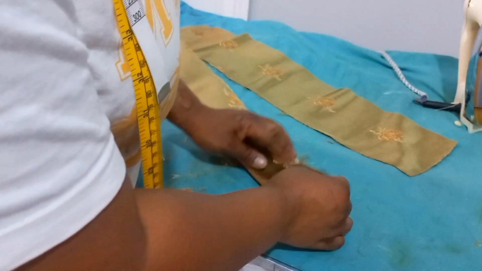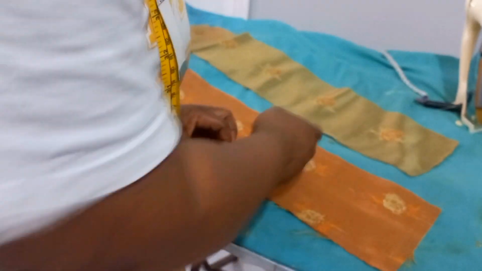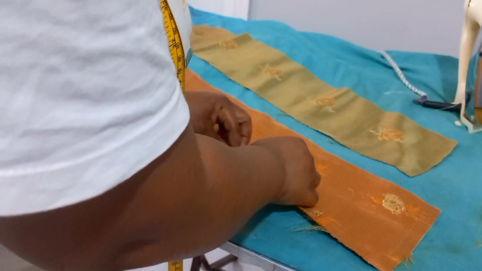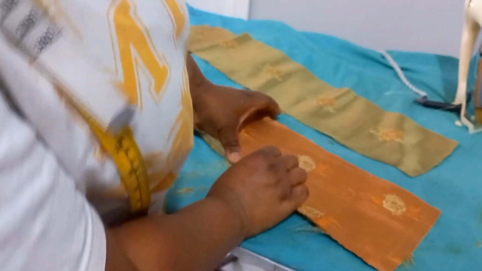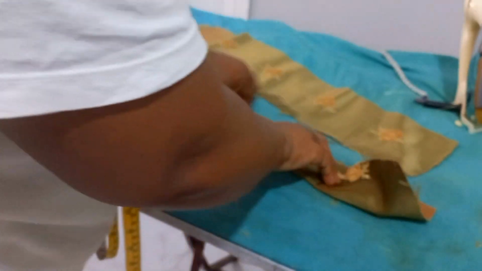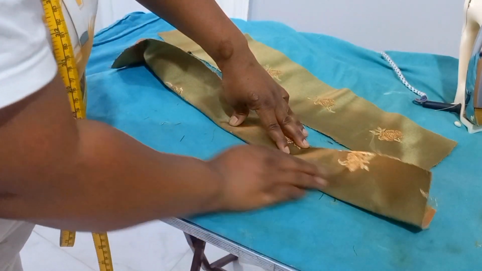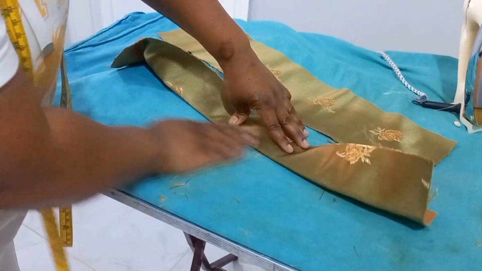So I'll be folding it this way, then you fold ½ inch. This is 5 inches, you fold half here. Yeah, you fold it into 2, then you place your iron in the middle, iron everything.